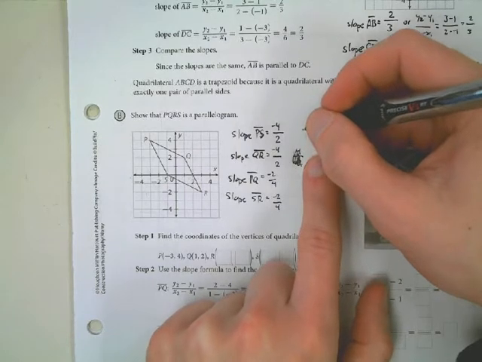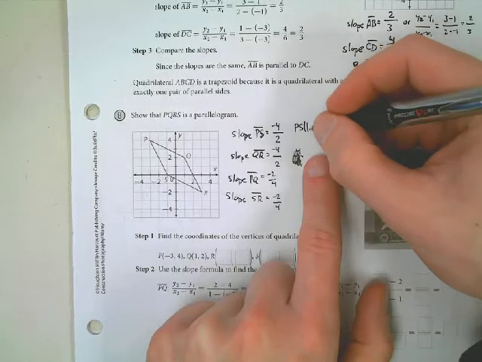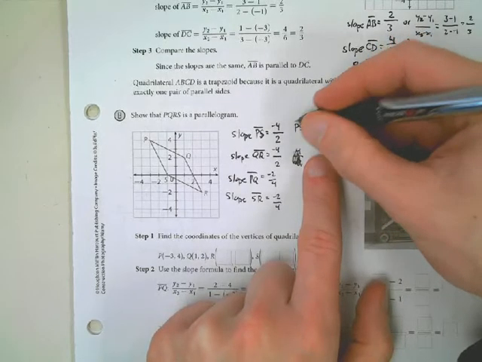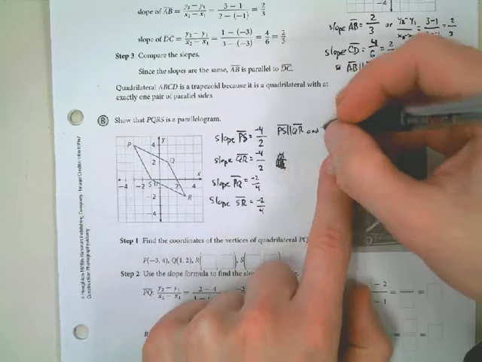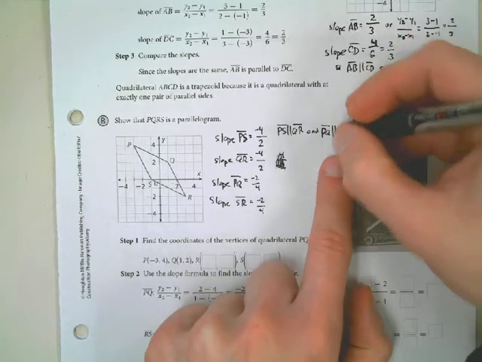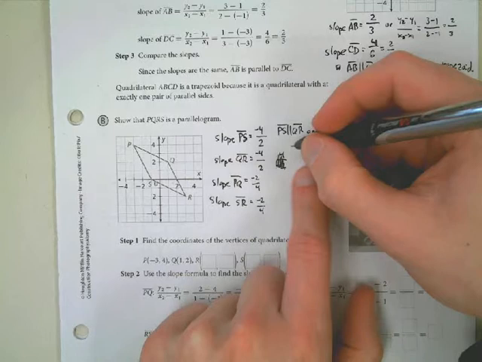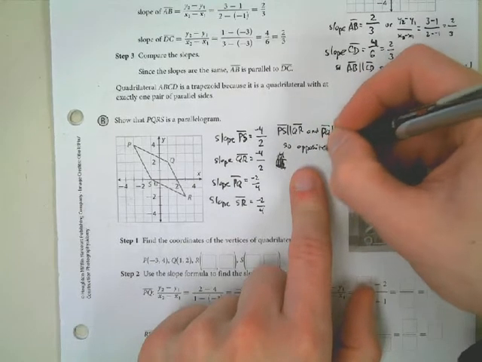Beautiful. Exactly right. Okay, so I'm going to use some symbols here. PS is parallel to QR, and PQ is parallel to SR. So opposite sides are parallel.